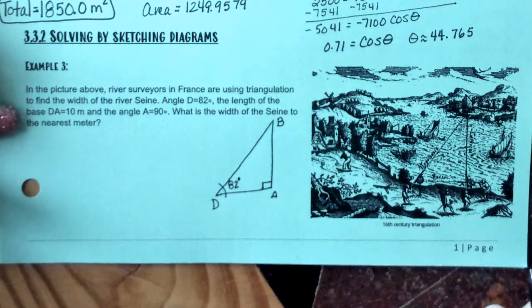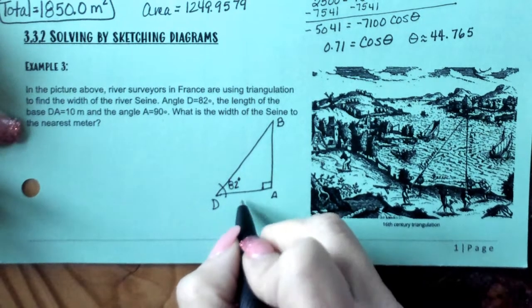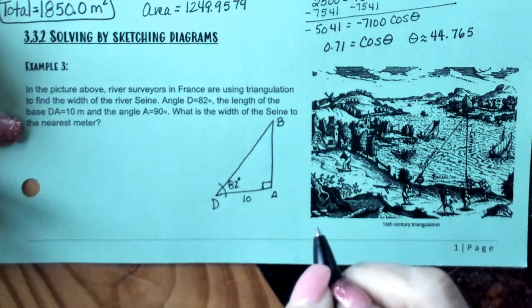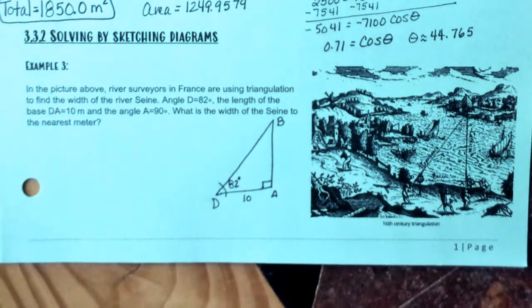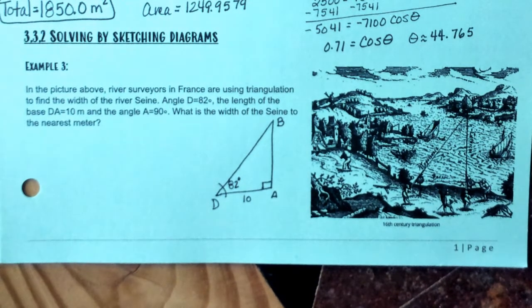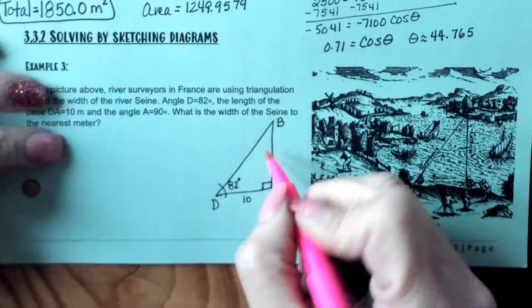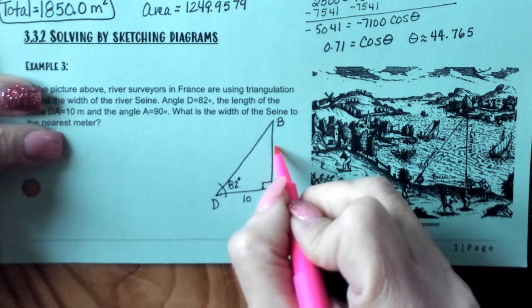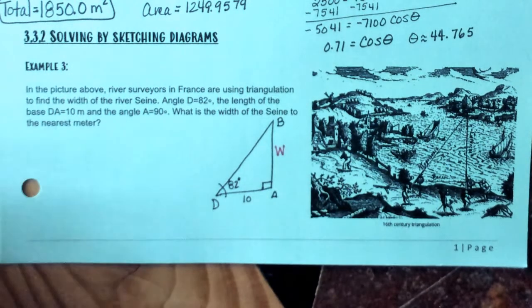They say the width of the Seine is what we're trying to find. D to A is 10. And that is all they give me. So this one should be straightforward, guys. They want to know the width. So they want to know this right here. I'm just going to put a W here for width.